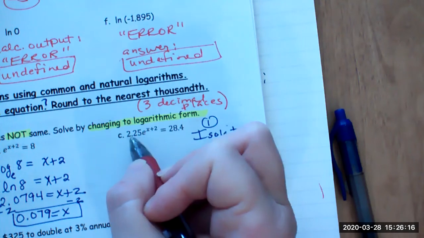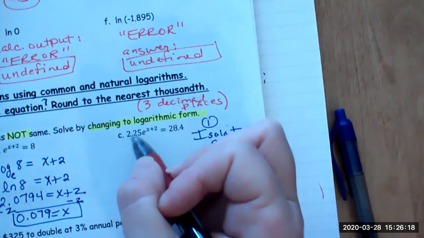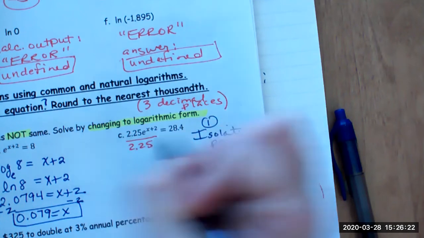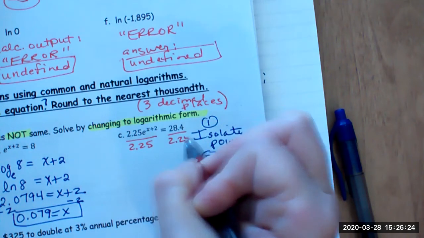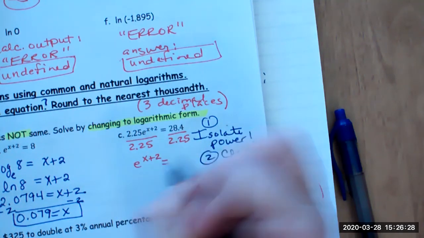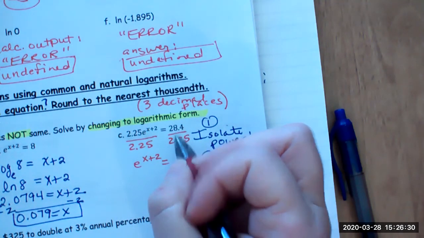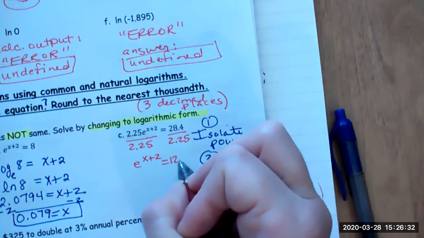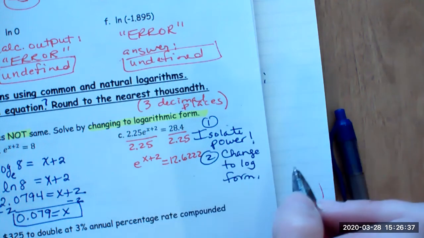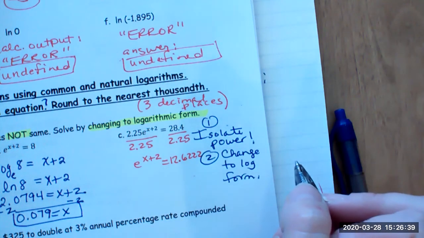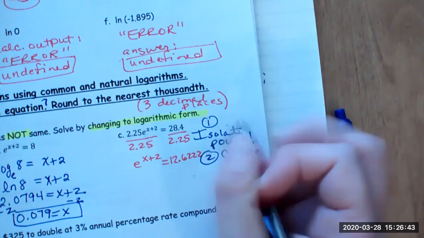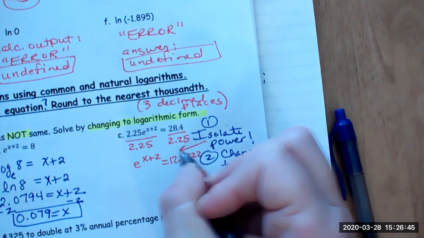So we're going to go ahead and isolate the power. You notice we're multiplying by 2.25, so we're going to divide by 2.25 to get e to the x plus 2 by itself. If I do the division there, I'm going to get 12.6222. The 2 just continually repeats. I just went out to 4 decimal places there. So I isolated the power. That's what I did here.